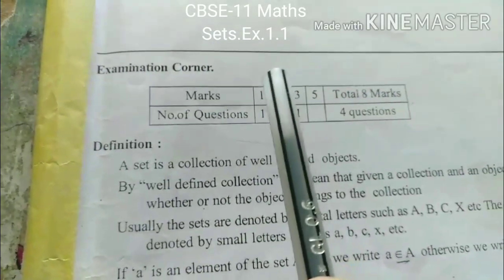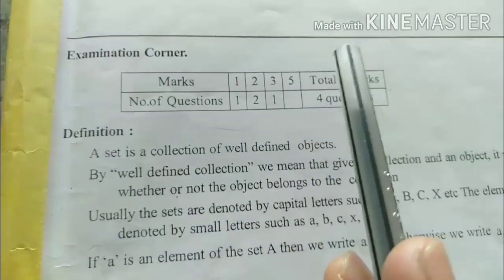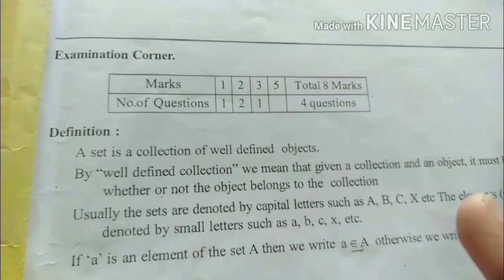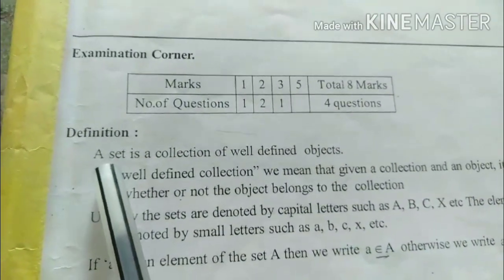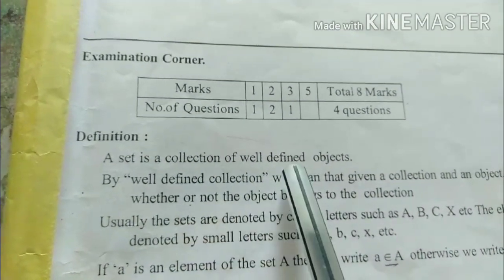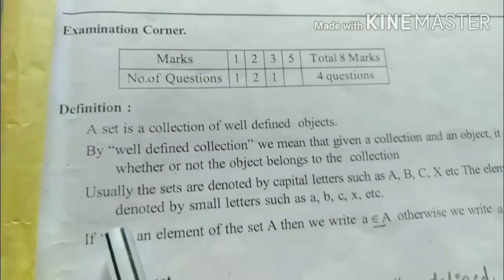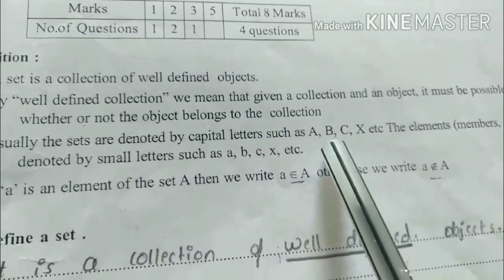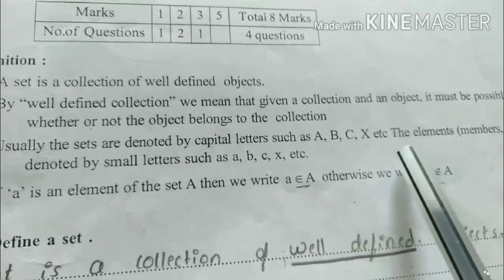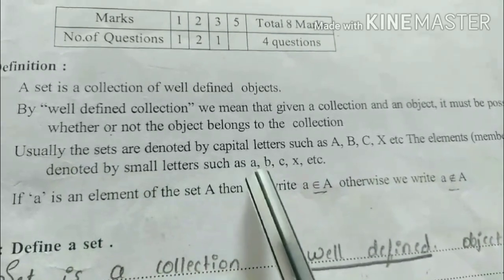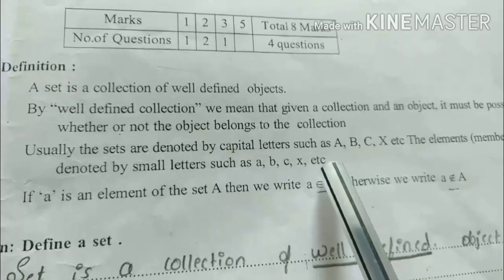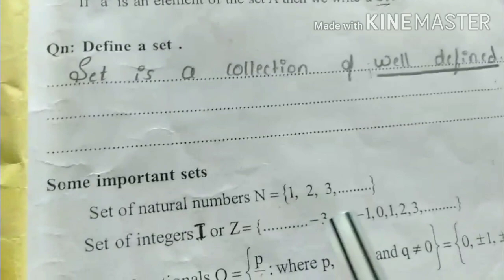Dear children, today we are going to learn the first chapter of 11th mathematics CBSE: Sets. What is a set? A set is a collection of well-defined objects. Usually the sets are denoted by capital letters such as A, B, C, X, and the elements of a set are denoted by small a, b, c, x, etc. Of course, a set is a collection of well-defined objects.